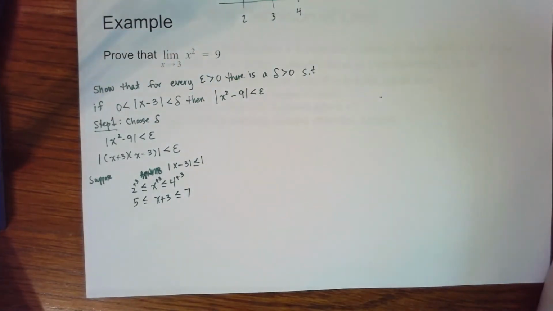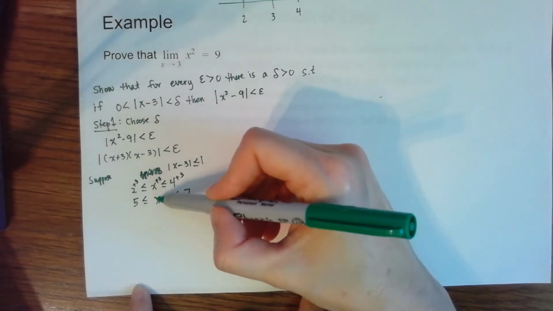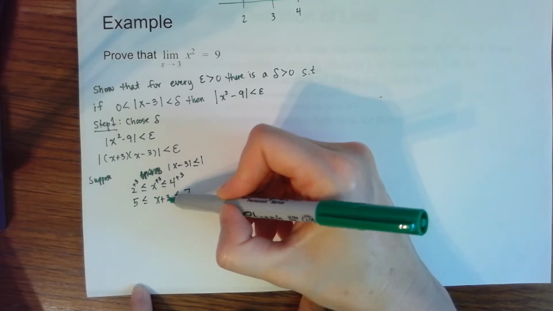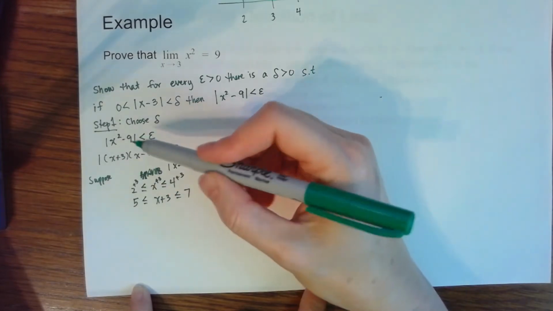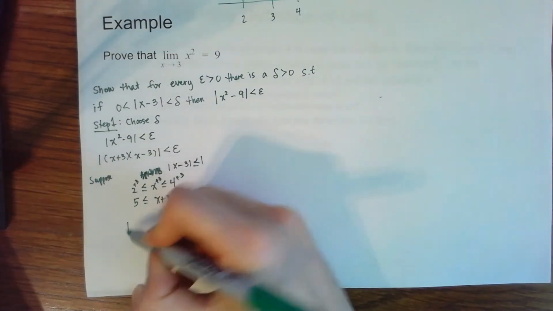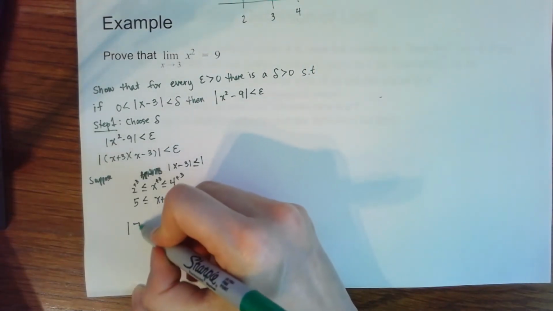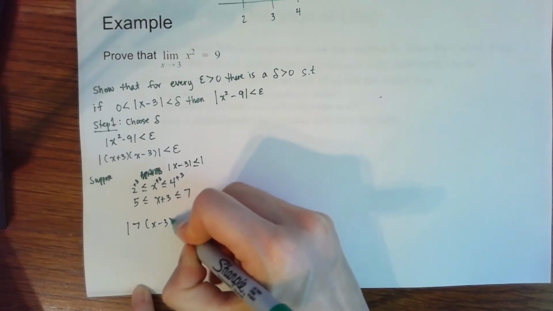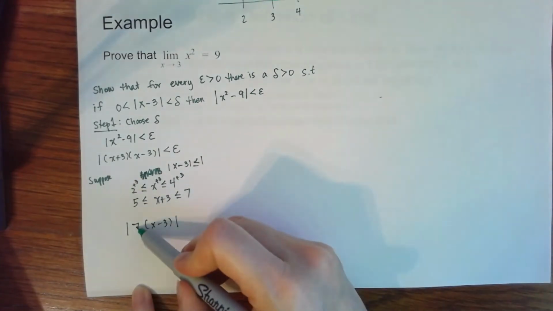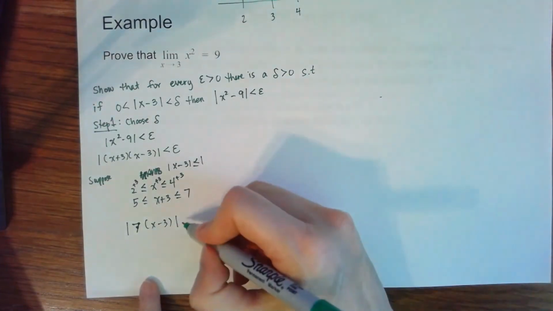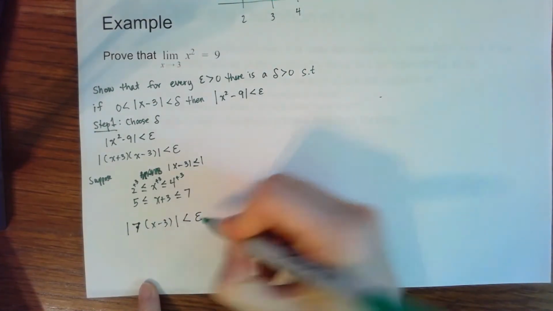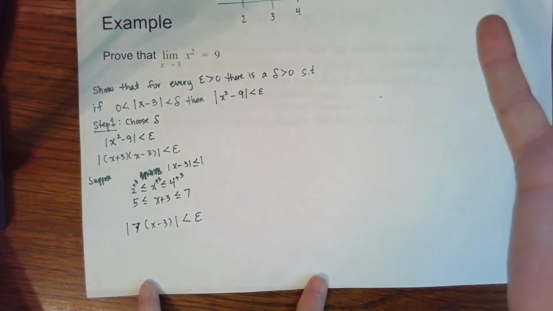Okay. And so that means the biggest thing that I ever expect x plus 3 to be would be 7. So if I replace this with 7, and that's the biggest thing I can reasonably expect it to be, and still force that to be less than epsilon, I'd still be okay.